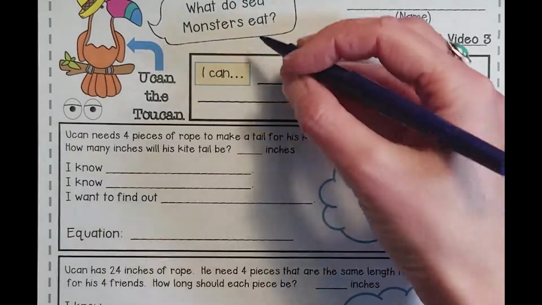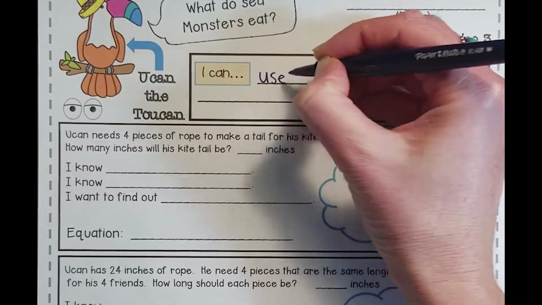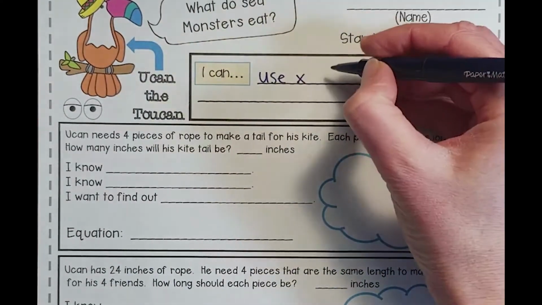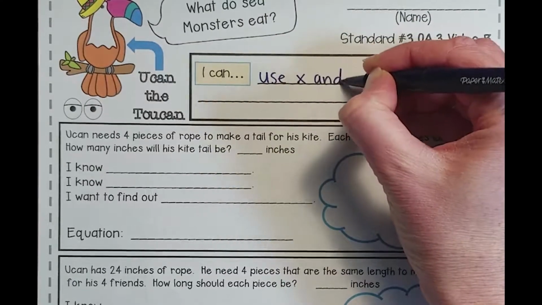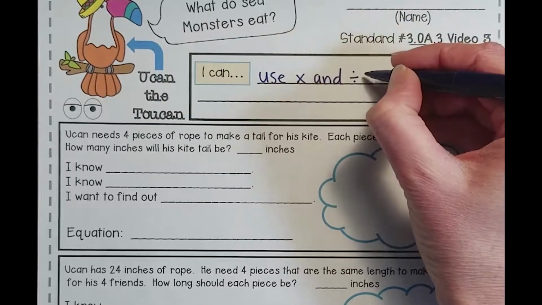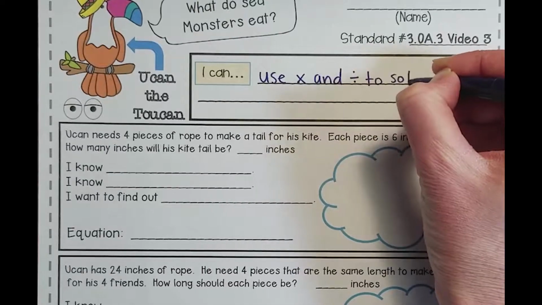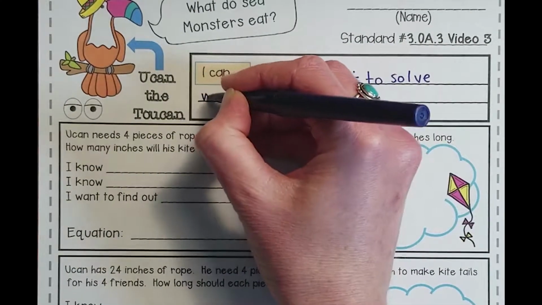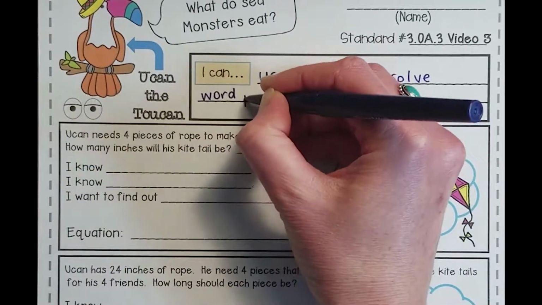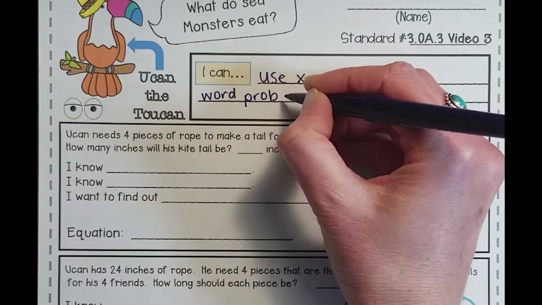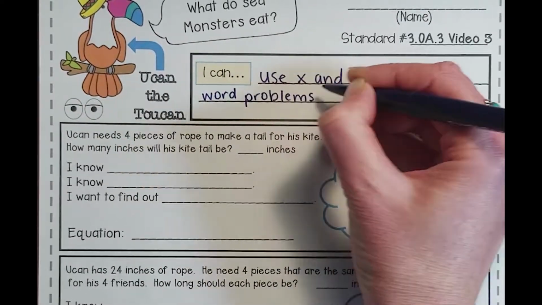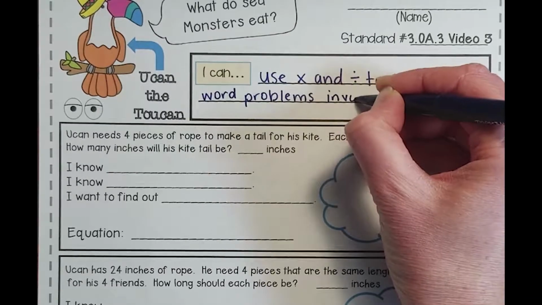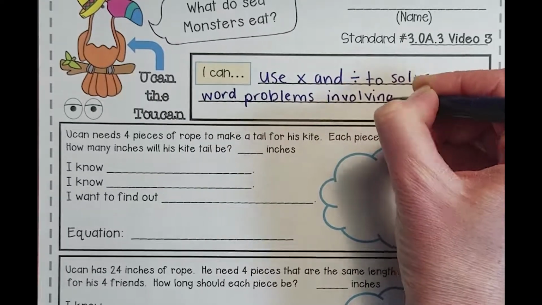Ucan wants you to use multiplication and division to solve word problems involving measurement.